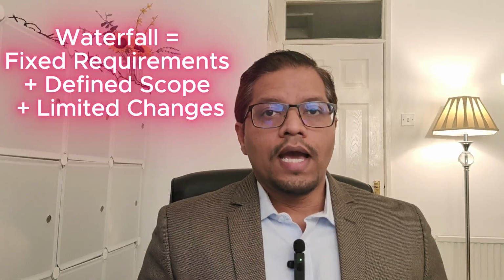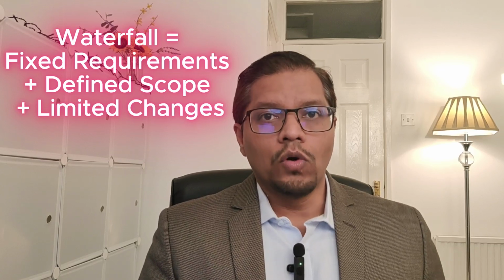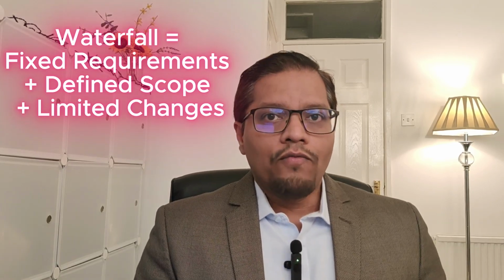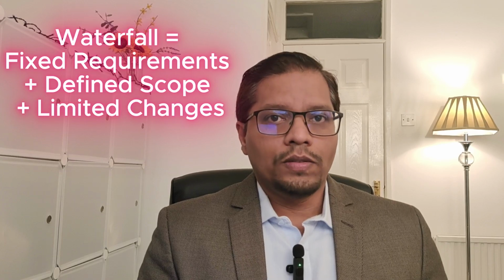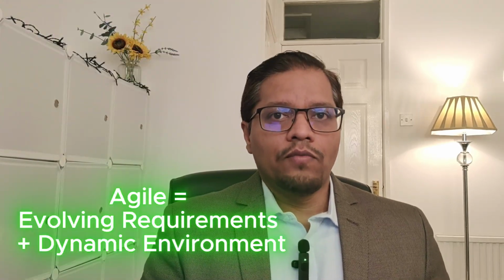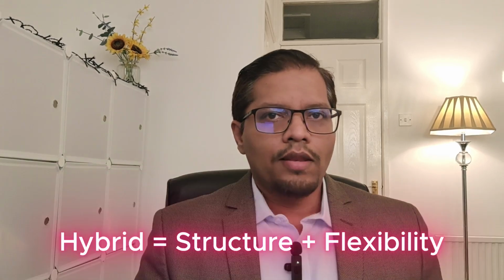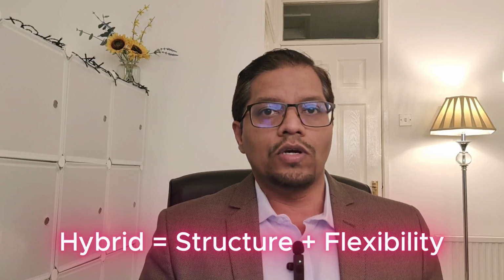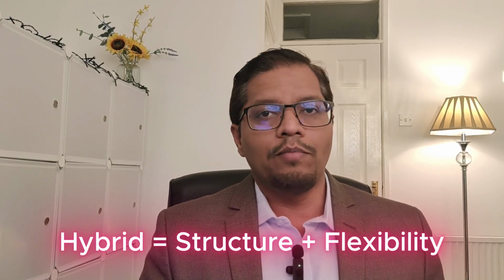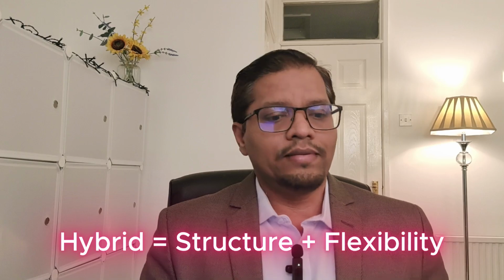So how do you choose the right project management approach suitable for your project? If your project has fixed requirements, defined scope, and limited changes, then the waterfall approach is often the best choice. If your project operates in a dynamic environment with evolving requirements, then agile is more suitable. And if your project requires both structure and flexibility, then hybrid project management gives you the best of both worlds. The key is not choosing the most popular approach, but the approach that is most suitable for the type of your project.